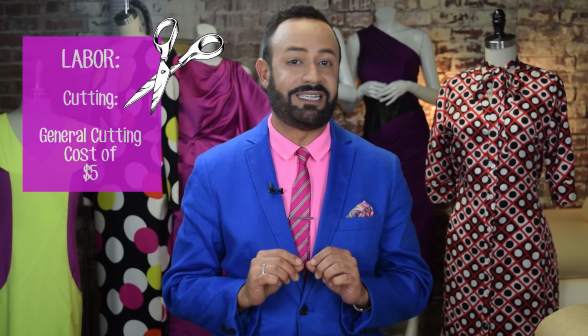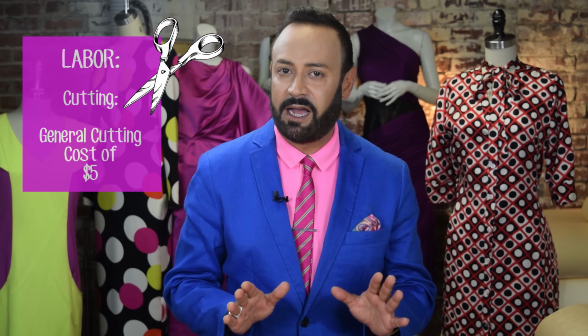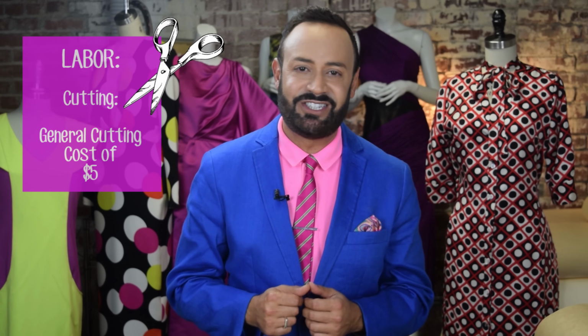Next up, cutting. It's cutting the dress. Cutting a dress like this can take several hours, but it can be done quicker and cheaper if you are cutting many of them all at once. Once again, here you add a small general fee to take care of your overall cutting costs. I add $5, just like in grading. You gotta put all these costs down. All right, here we go.